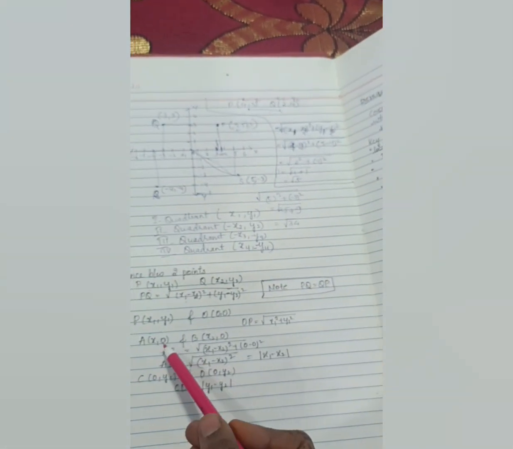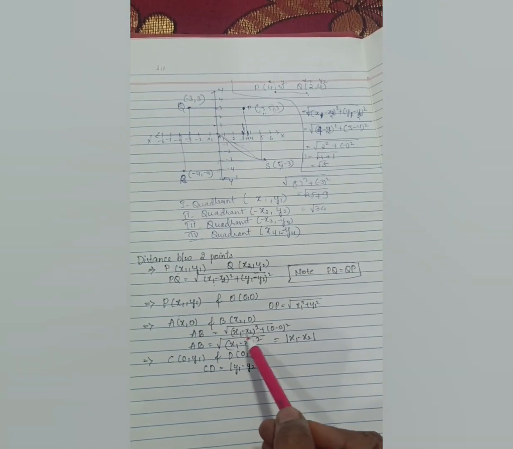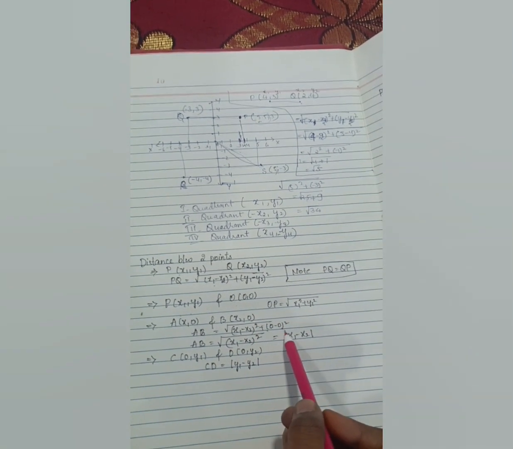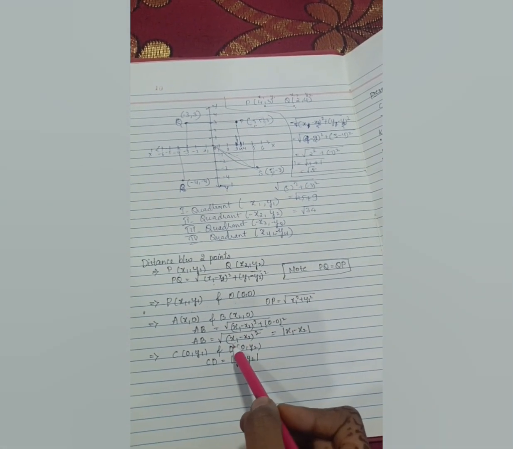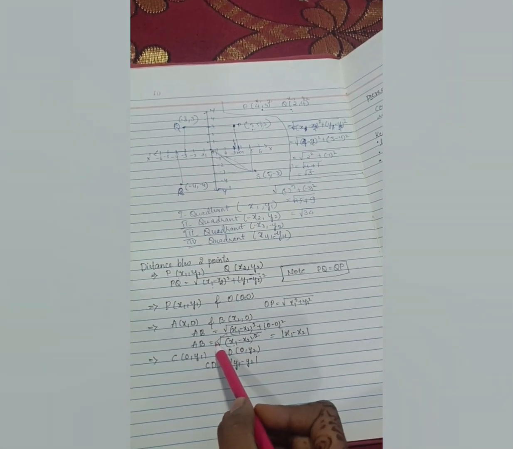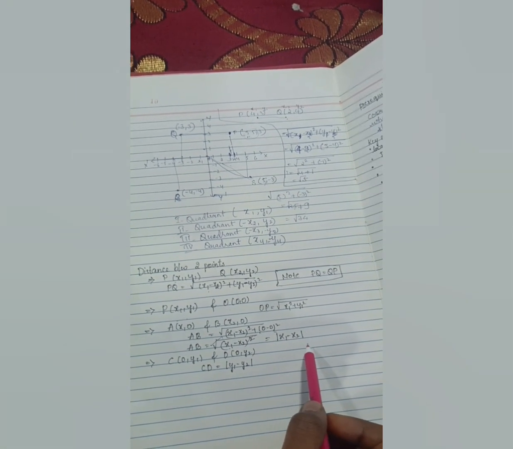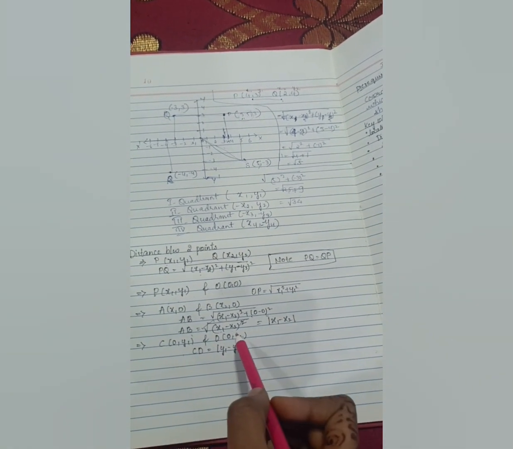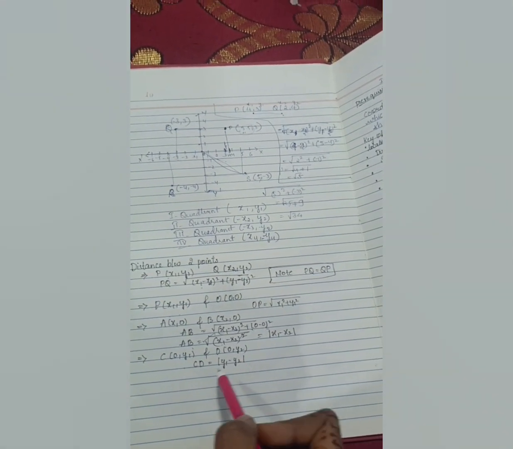When it is calculated from x1 comma 0 to x2 comma 0, so the y values, this y1 and this y2, if both values are 0, then it is the square root of x1 minus x2 whole square, then the root and square will cancel, and the modulus of x1 minus x2 will be the distance. If x1 and x2 are zeros, y1 and y2 values are given.